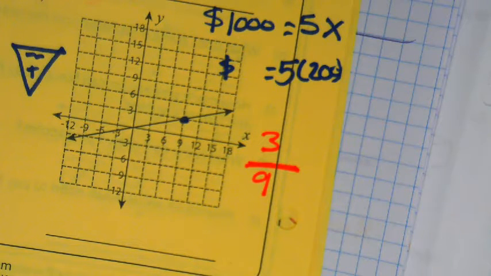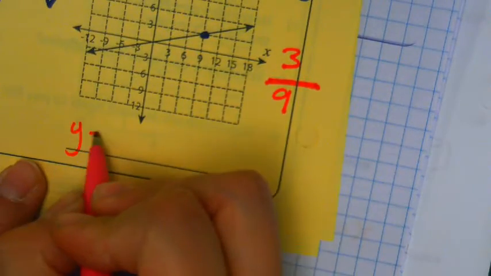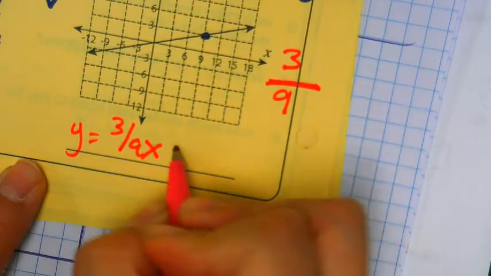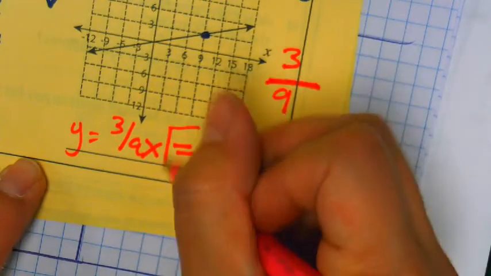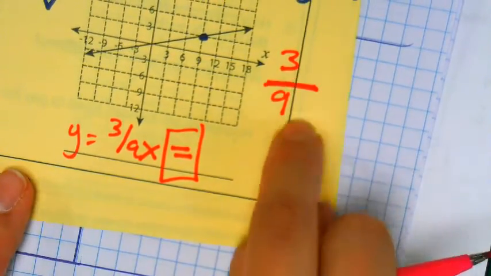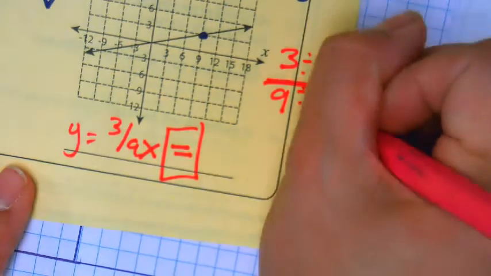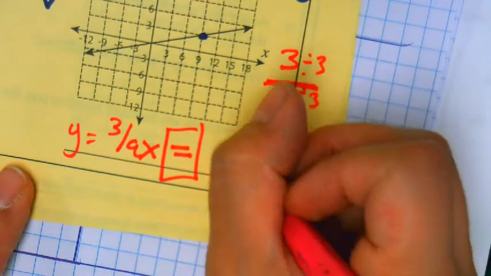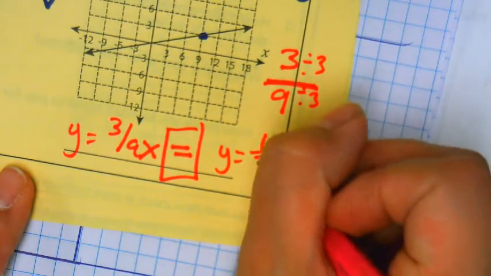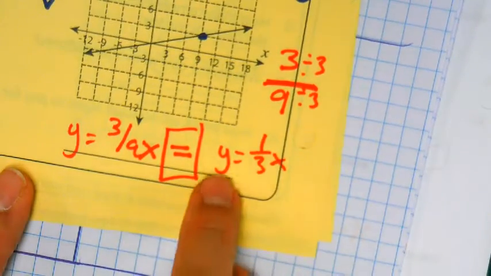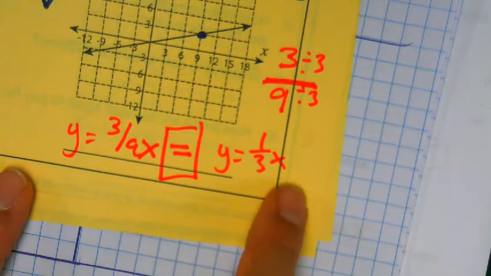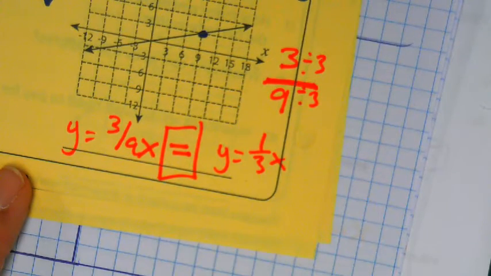So y equals 3 over 9x, or can you simplify 3 over 9? Yes. What can you divide by? 3. What do you get? 1 over 3. Y equals 1 over 3x. Which one do you think is going to get you more points? Y equals 1 over 3x, because it shows that you can simplify.